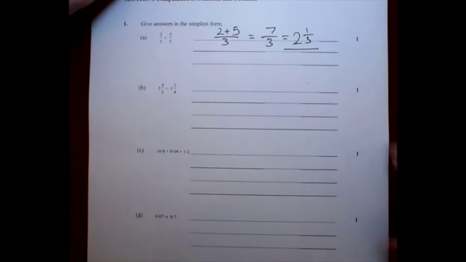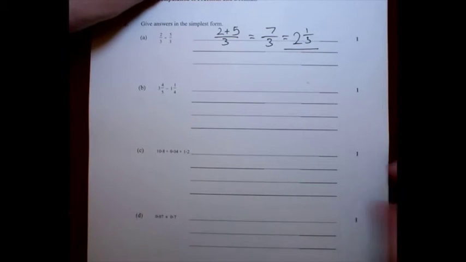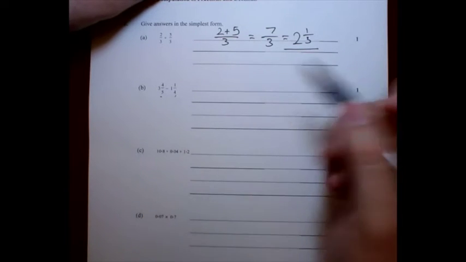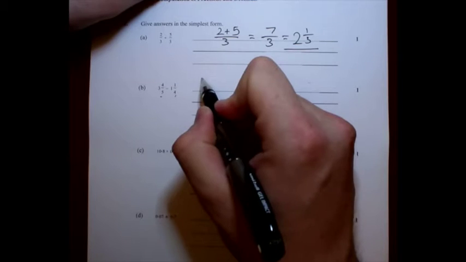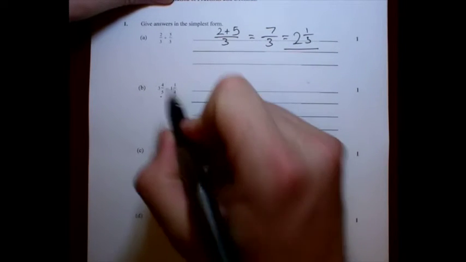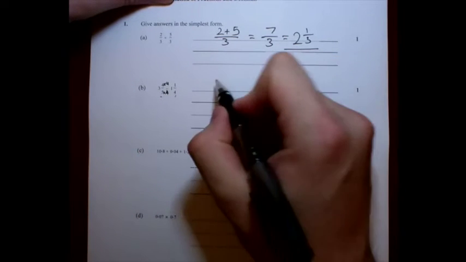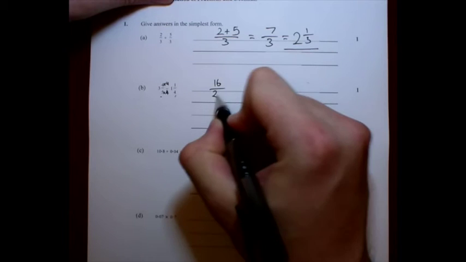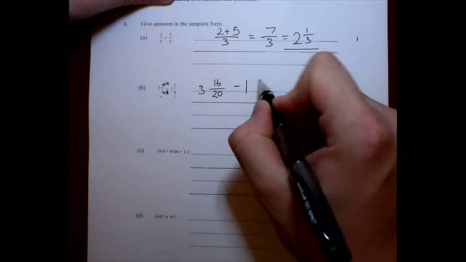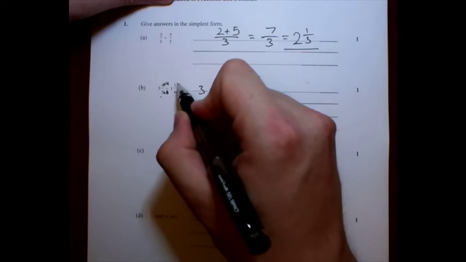Next question down, 3 and 4/5 minus 1 and 1/4. Now we need to change our denominators to make them the same. Let's make it to the base 20. So we times the bottom by 4, and the top by 4 as well. So we have 3 and 16 over 20, minus 1 and 5 over 20, once we times the bottom and the top by 5.